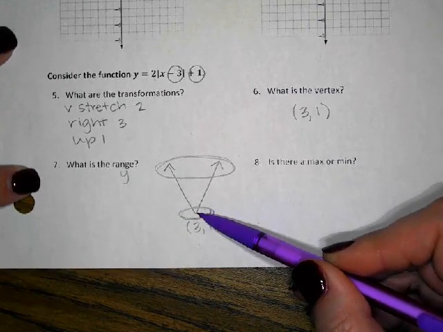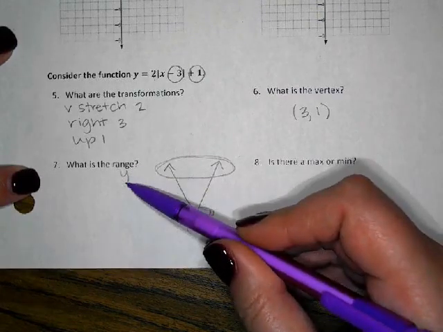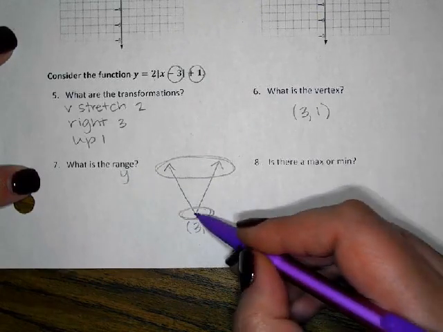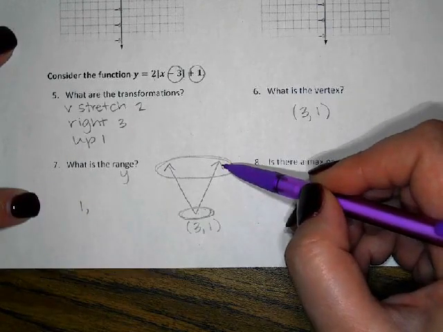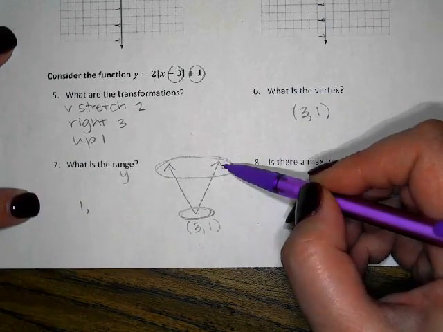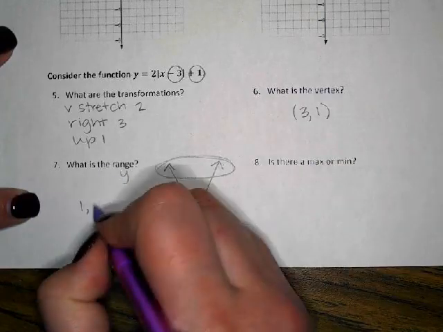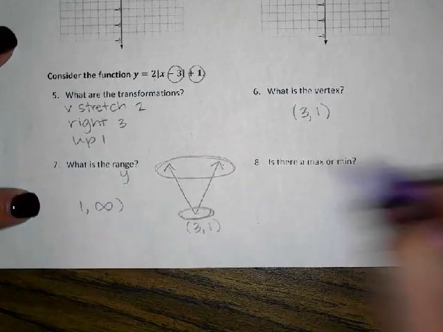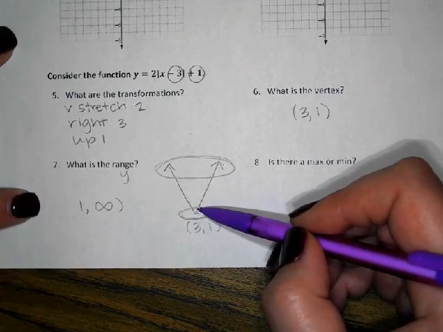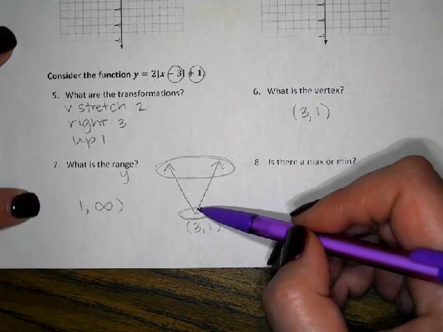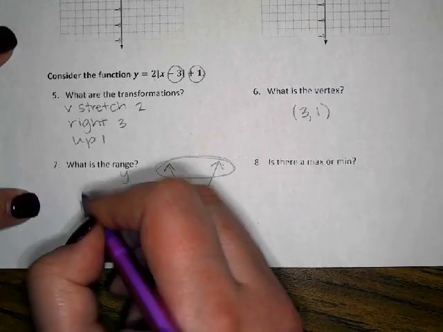I should put 1 because range uses the y values. So I'm going to put 1 for the down part, and then what number do I put for the up part? Infinity, because it's arrows that go up forever. All right, infinity always gets a parenthesis. For the down part, I can put my finger on it. So should I put a parenthesis or a bracket? Bracket, because I can put my finger on it.